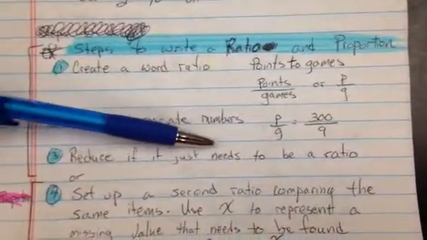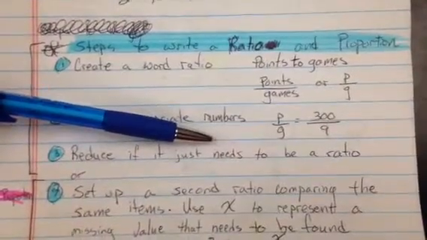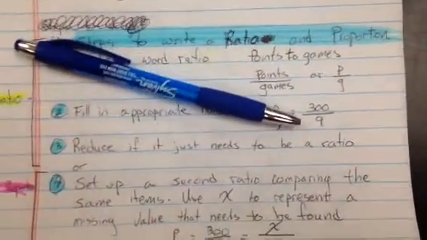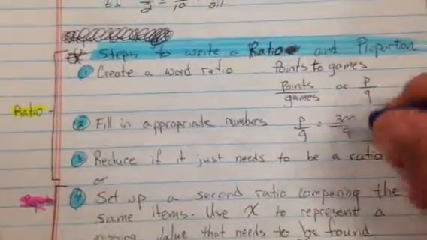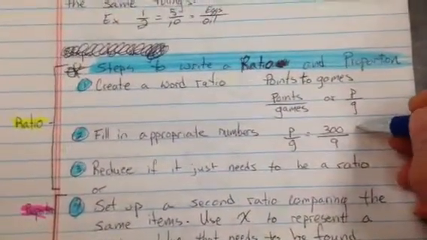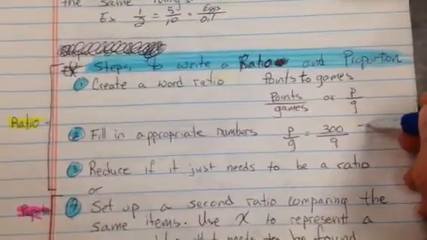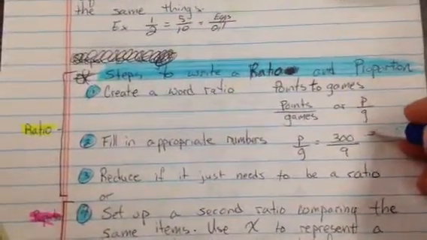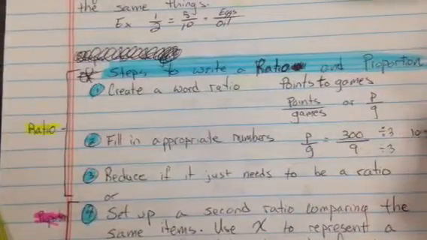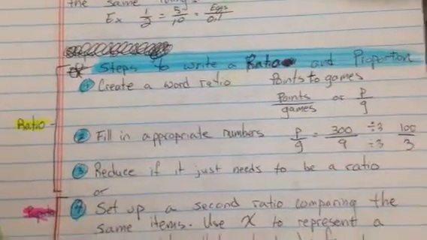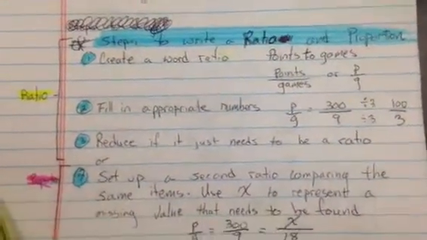And then you're going to reduce the ratio if it just needs to be an answer in a ratio. To do that with this problem, you would divide by 3, top and bottom. It gives you 100 over 3, and that's the simplest you can get with that.